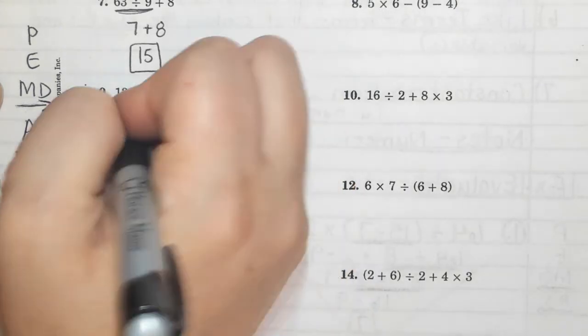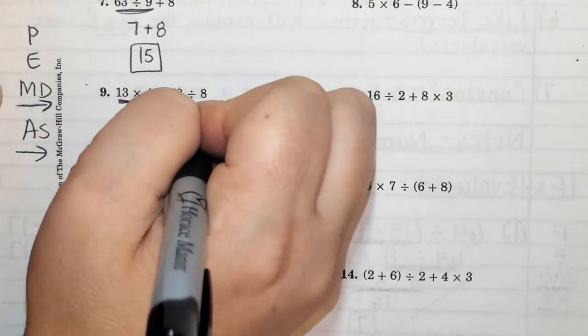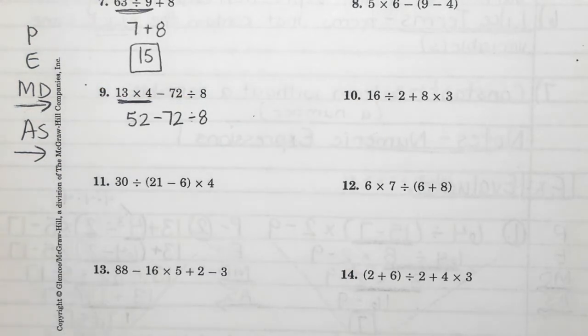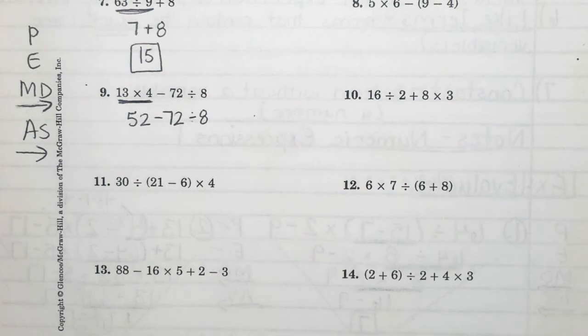Carrie? 52 minus 72 divided by 8. Okay, now what should I do? Now what should we do, Gabriella? All right, can't subtract. We still haven't done all the stuff on top. So you are correct.